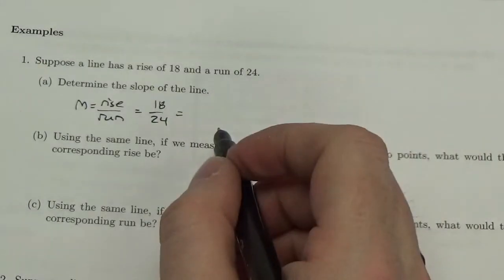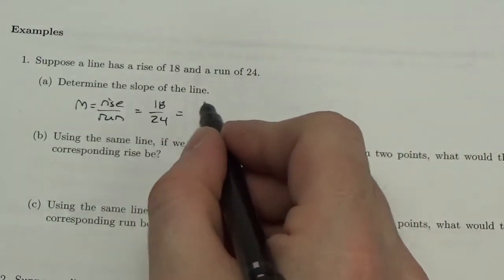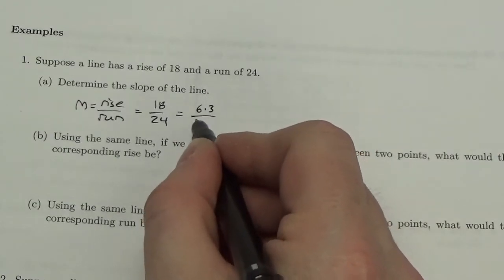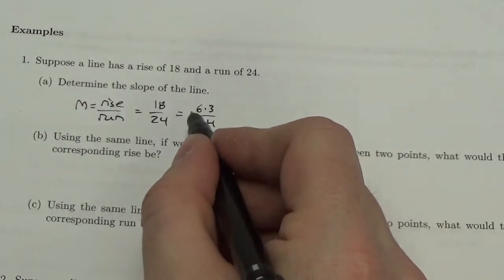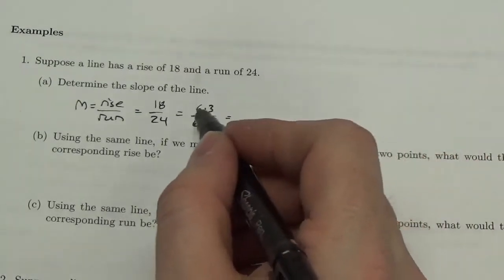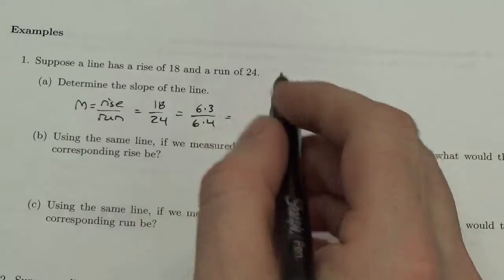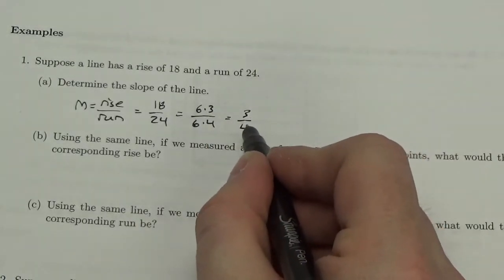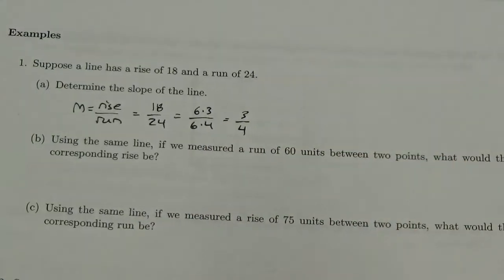18 and 24 are both multiples of 6. 18 is 6 times 3, 24 is 6 times 4. So because I can do the division here, even before I do the multiplication at the top and the bottom, I can cancel those 6's. And I'm left with 3 divided by 4. So that's the slope that I'm interested in.